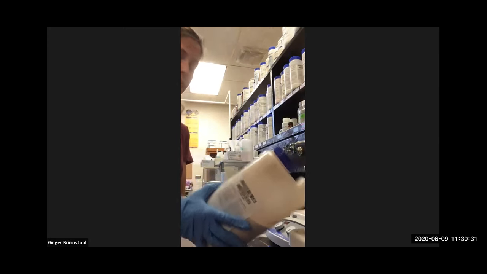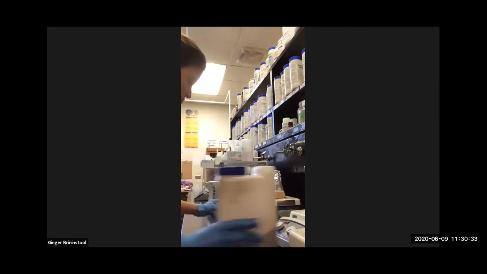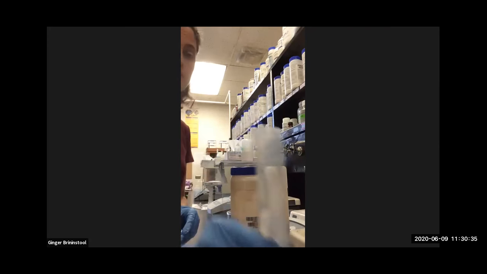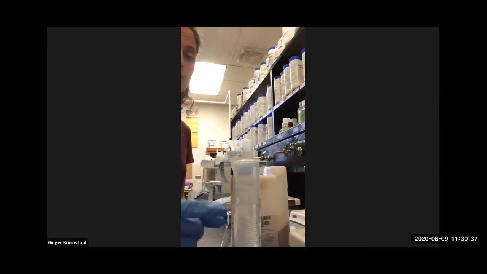So 8 grams in 1 liter, but I'm sure you know by now that I'm not going to make a liter. I'm only going to make 100 mL. And if I'm only going to make 100 mL, how many grams do I need? This says 8 grams in 1 liter. So if I'm only going to make 1/10 of a liter, then I only need 1/10 of 8 grams. So 0.8 grams, right? Grab my spatula.